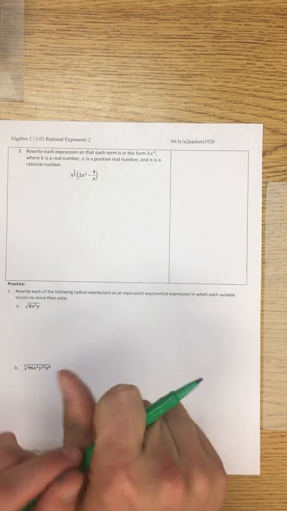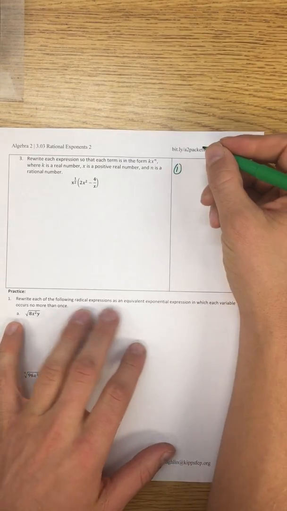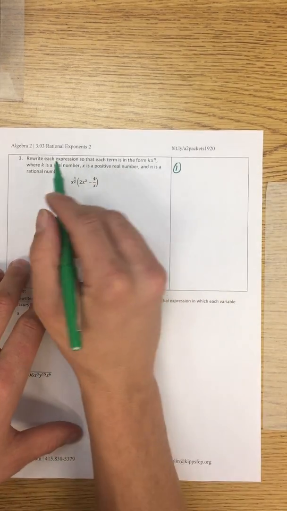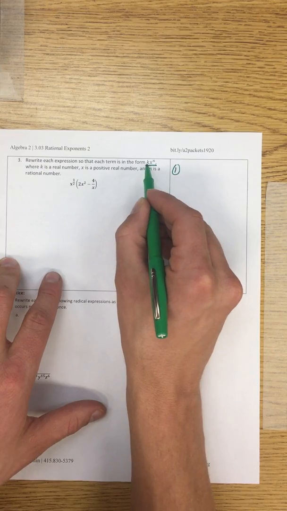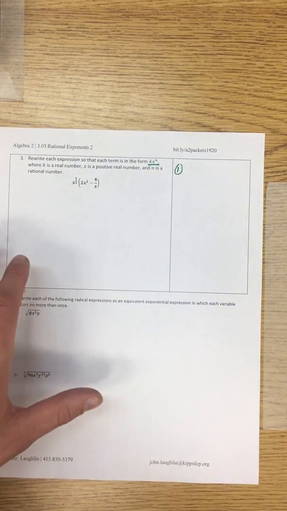All right, team, last one. All right, here's the first thing I'm going to do. Rewrite each expression so that each term is in the form kx to the power of n.